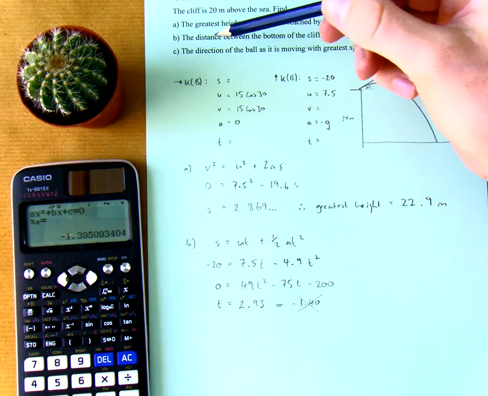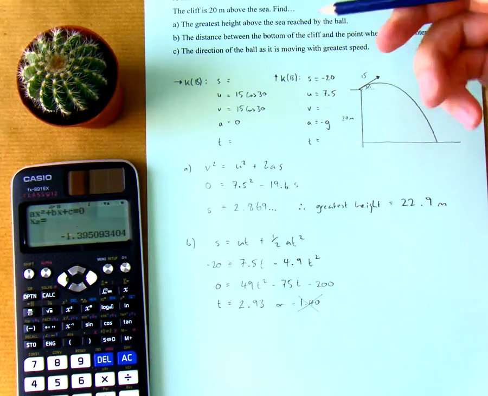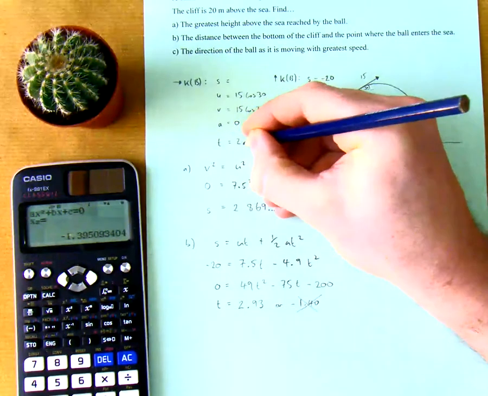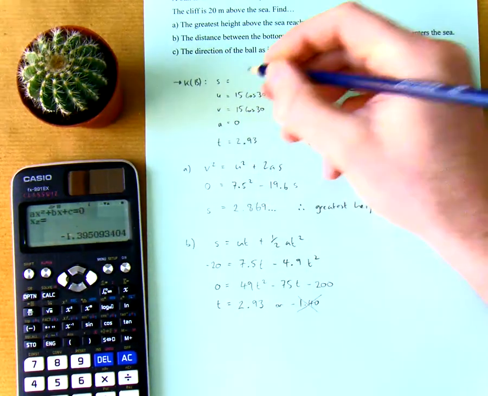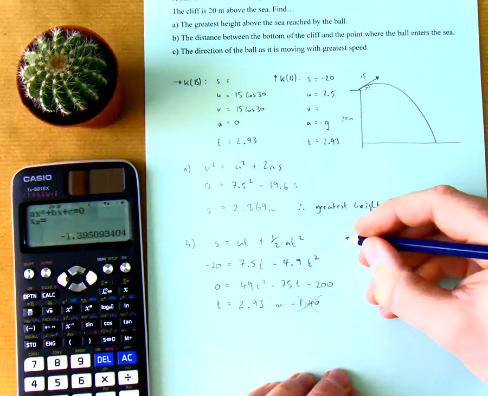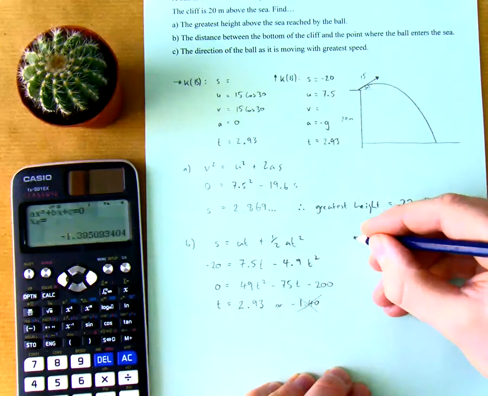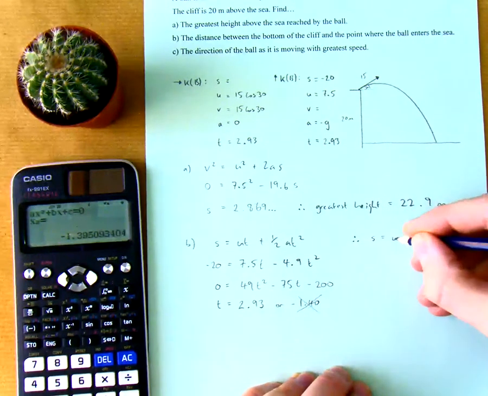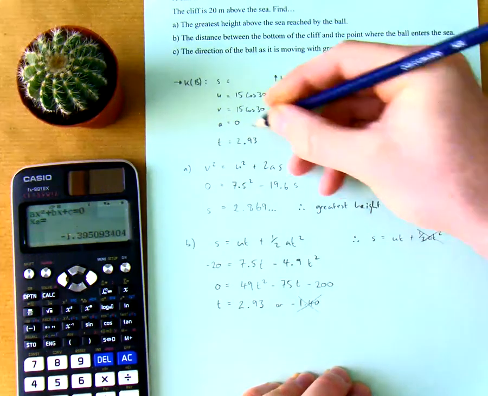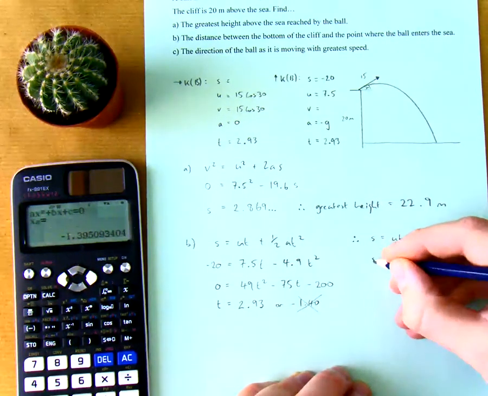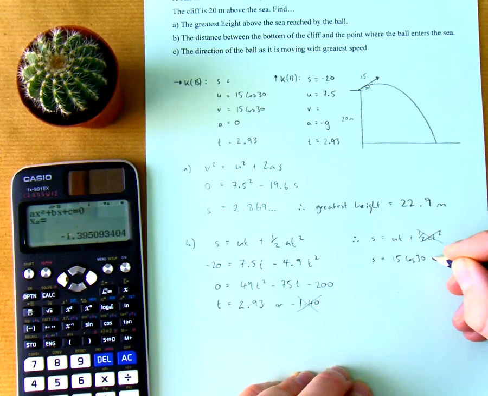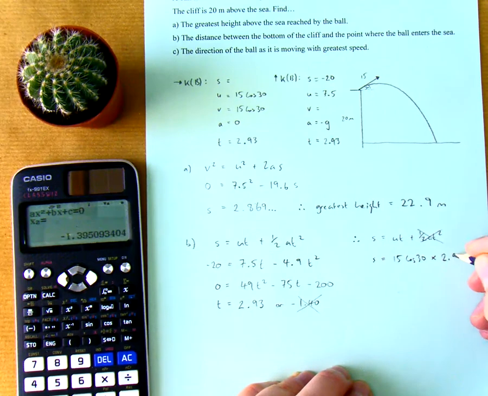For part B, we need to find the distance from the bottom of the cliff. So now that I know that t is 2.93, I can transfer that across to here, and now I can just use any one of my equations. I will probably use s equals ut plus a half at squared. The acceleration is 0, so my s is just going to equal 15 cos 30 times by 2.93.